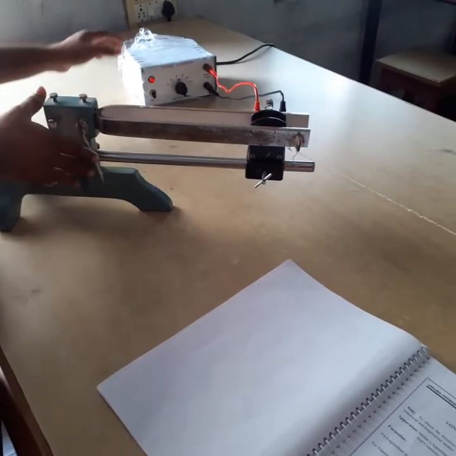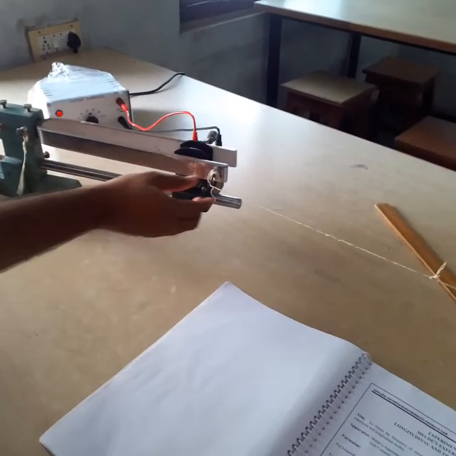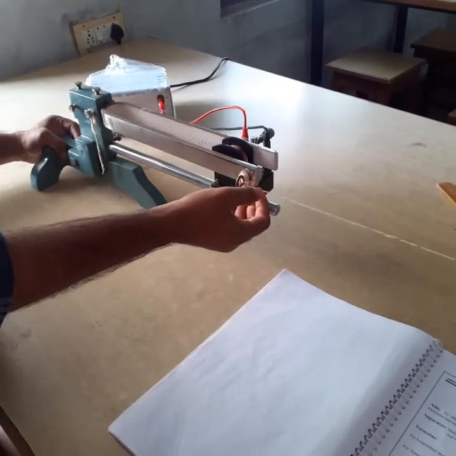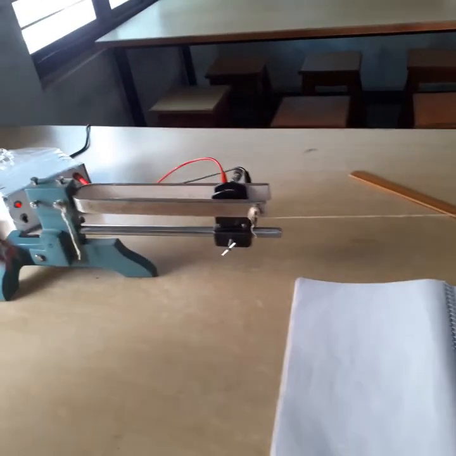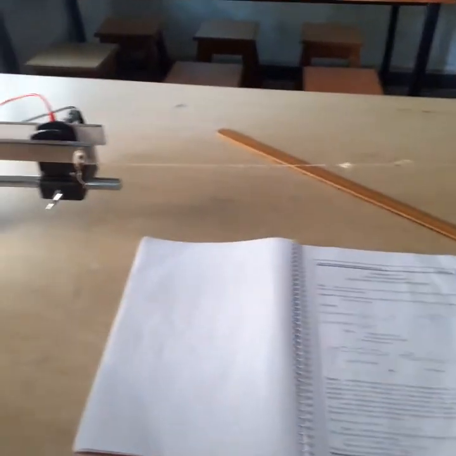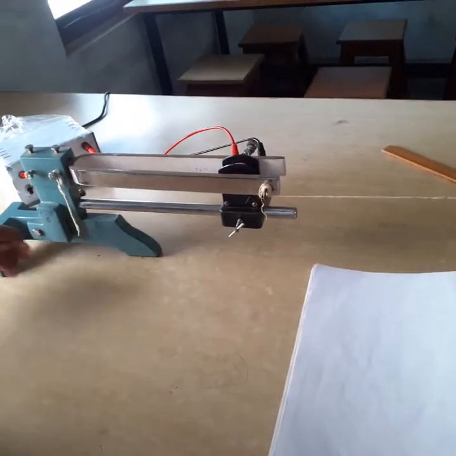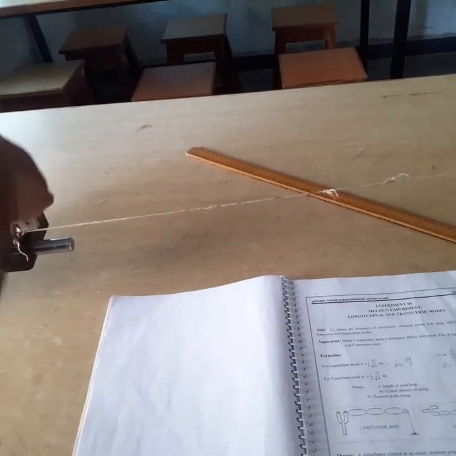After that, we have to set the tuning fork into transverse mode. Here the vibrations generated by the tuning fork, the electrical tuning fork, are perpendicular to the length of the thread.